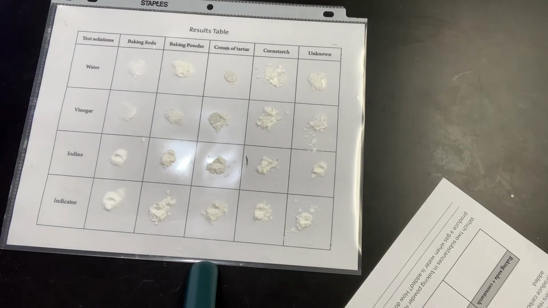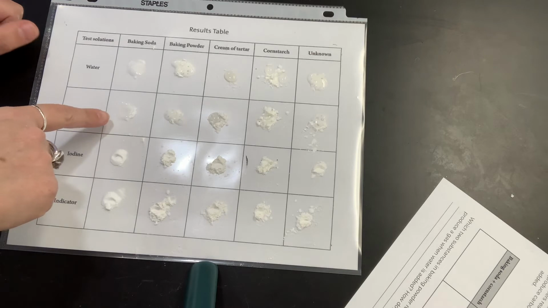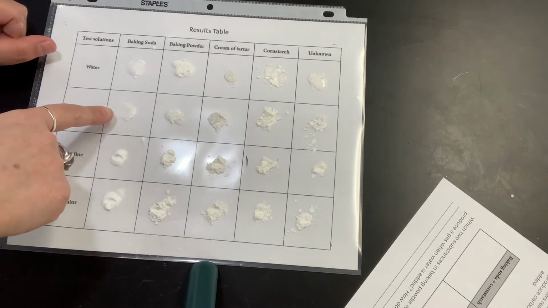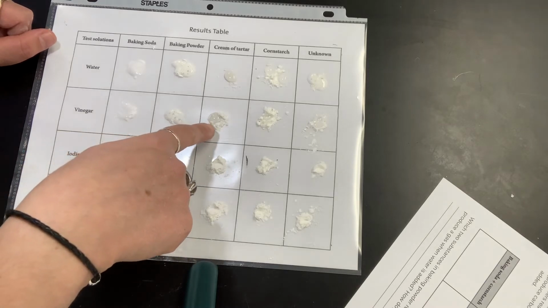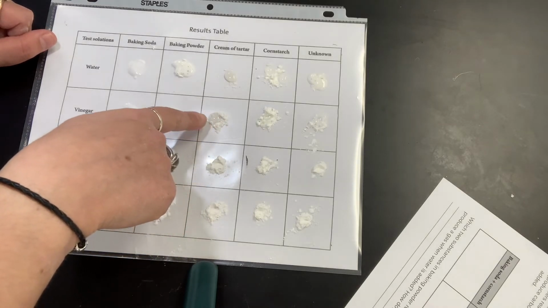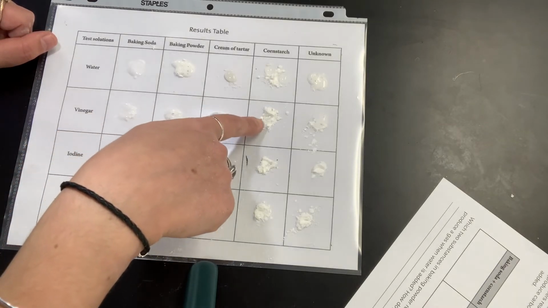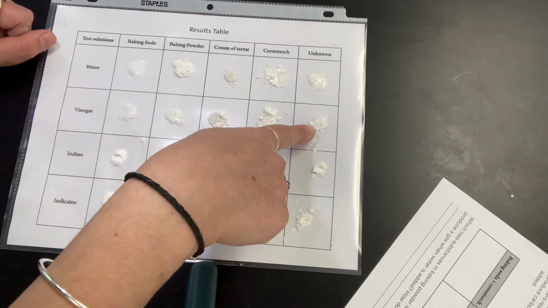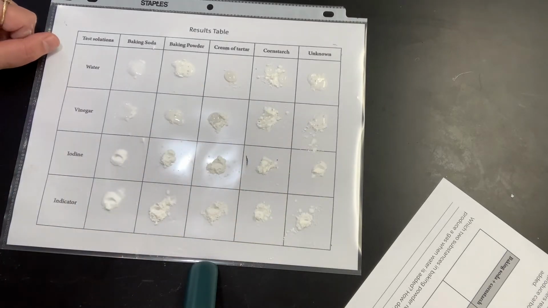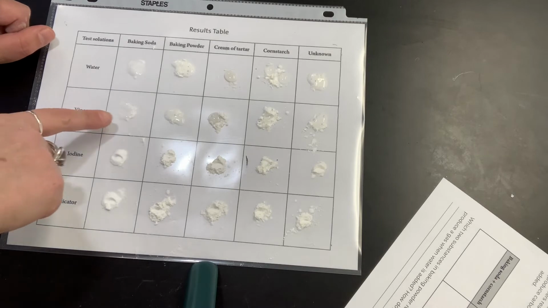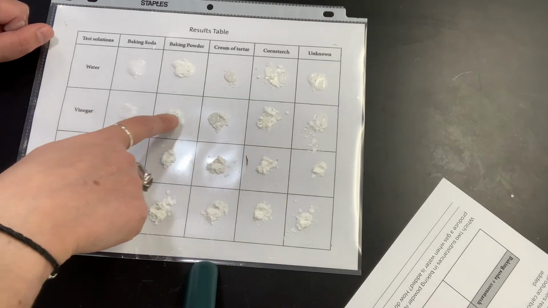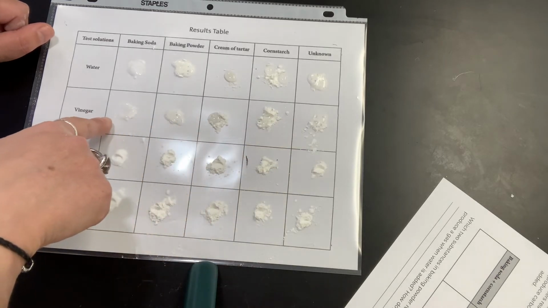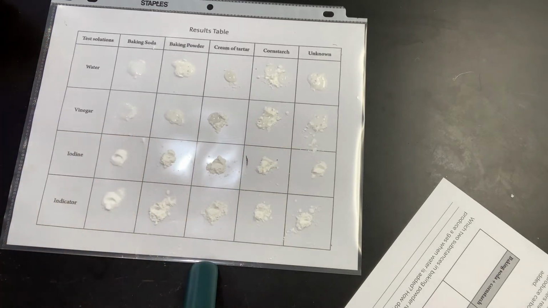In case it's hard to see, I've got really strong bubbling and fizzing here. I also have a bubble fizz here. Nothing's really happening at all here. They're not even really mixing. Same over here. And then I have another bubbly fizzy one over there. They're all kind of still fizzing. These two are a little bit frothier. This one's a little thinner.